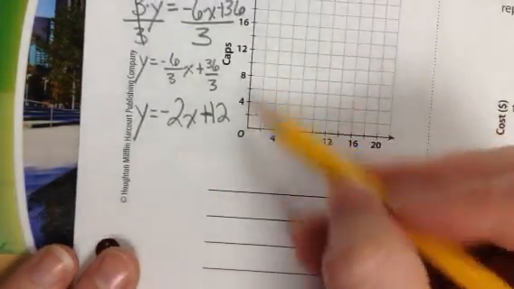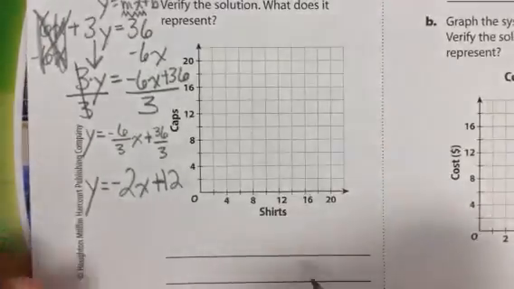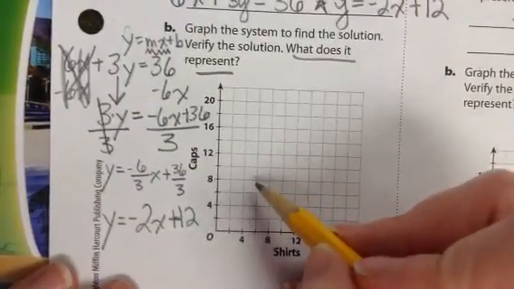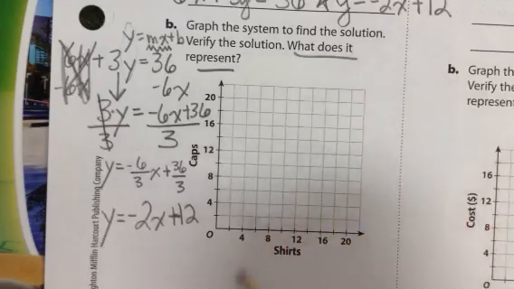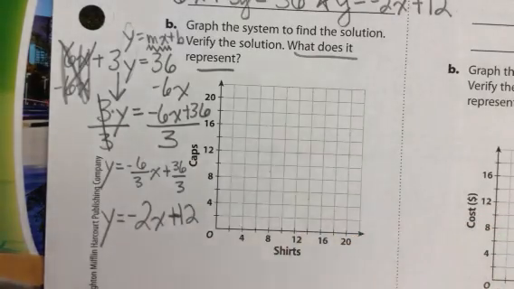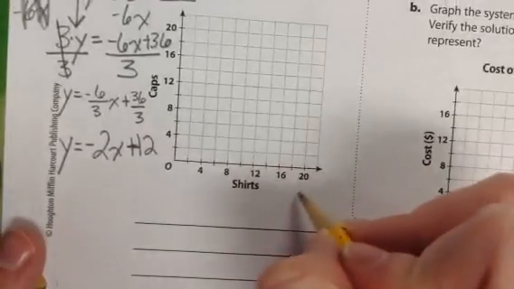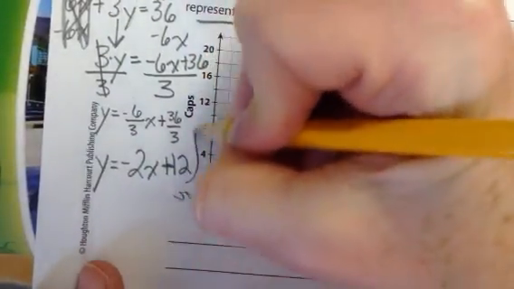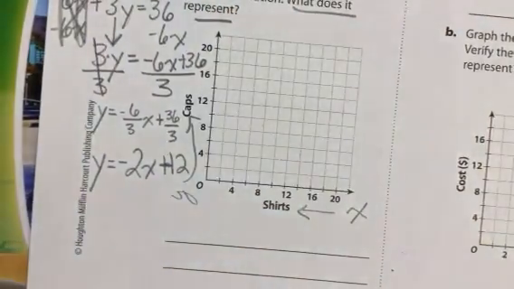So you will graph both of them, and then down here, you'll be answering that question. Even though you're going to end up with some point, like an x and a y number, like an ordered pair, you have to tell me what the x stands for, and what the y stands for, okay?